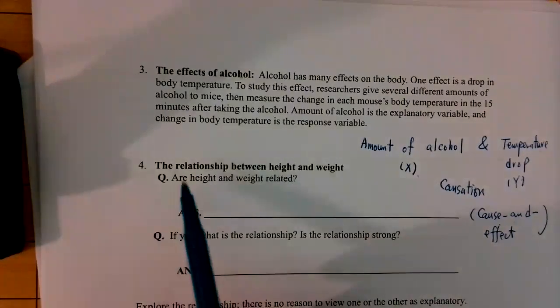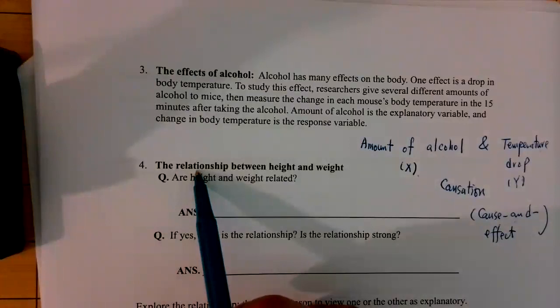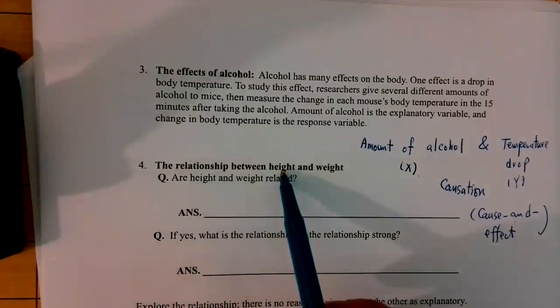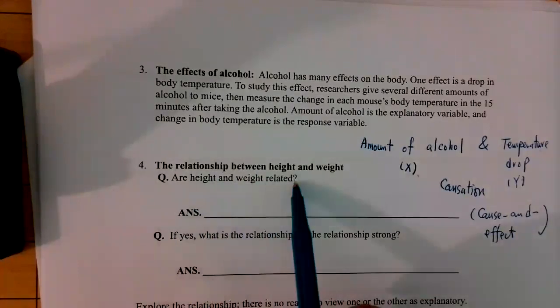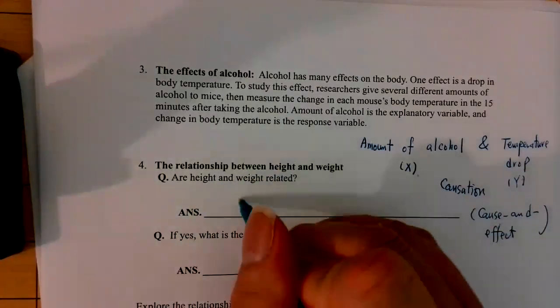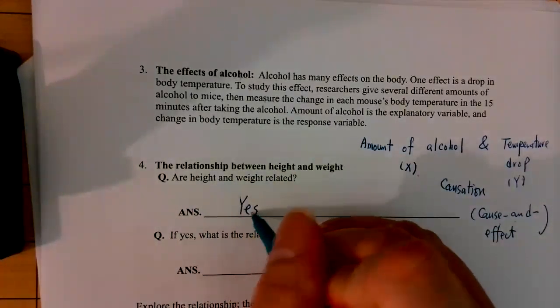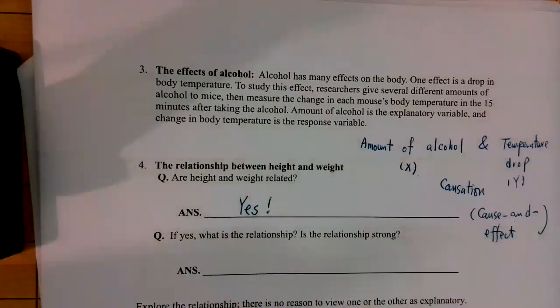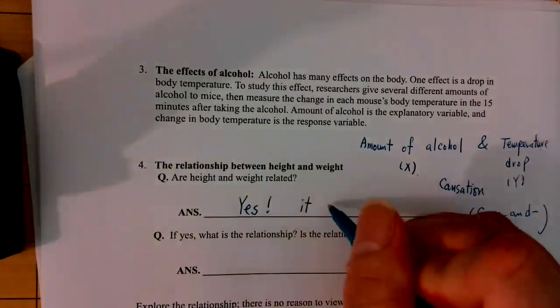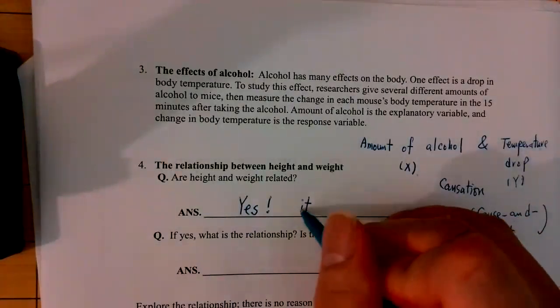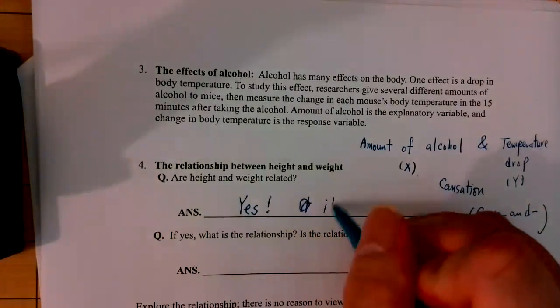Now next one. The relationship between height and weight. Are height and weight related? Answer is yes. Okay? And what is the relationship between height and weight? It is what?